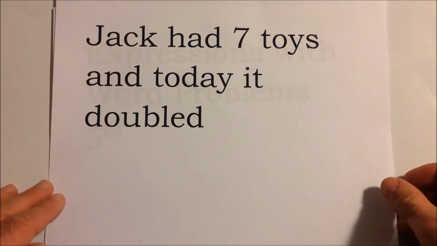Okay, let's look at some expressions with word problems. So we've done addition and multiplication, subtraction and division. But let's look at them with word problems now. So let's say I had this.